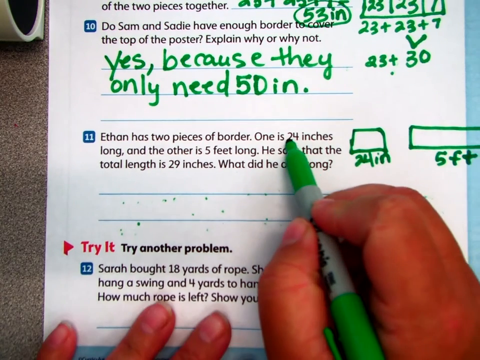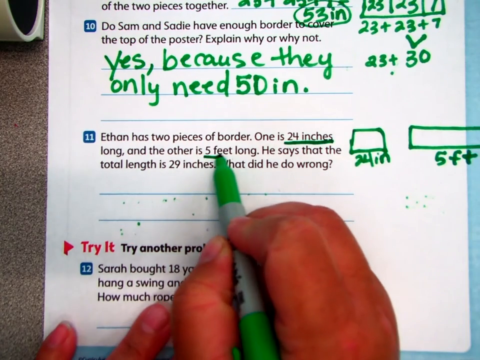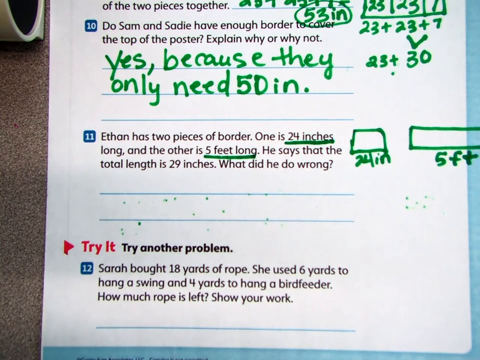What did he do wrong? Well, let's underline this. We got 24 inches and 5 feet long. This brings us back to our lesson 1 in lesson 21. What did that little puppy dog say in there? He mentioned something when he was talking.